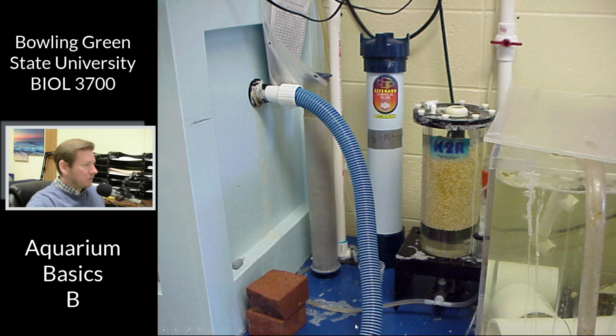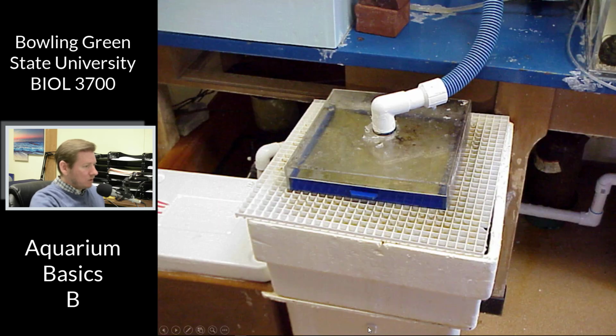There's that hose draining down to the sump, which is this stuff down here. And water drains through the filter plate, passes through the bio tower, down into the sump here below. And down in the sump, you can add other things. You can see a protein skimmer down here. There's ozone being injected into this system. There's heaters down here. So sumps are a place where you can put all that kind of stuff.